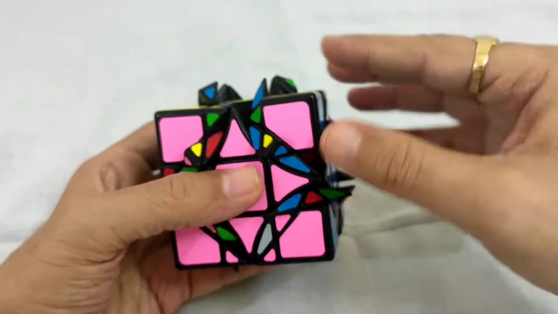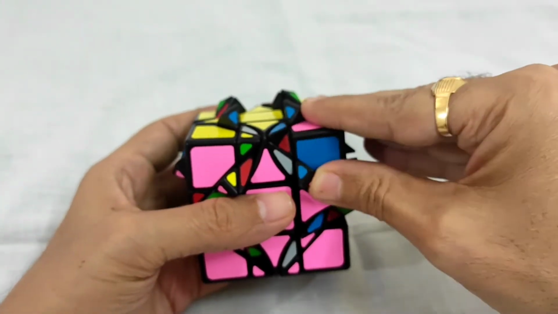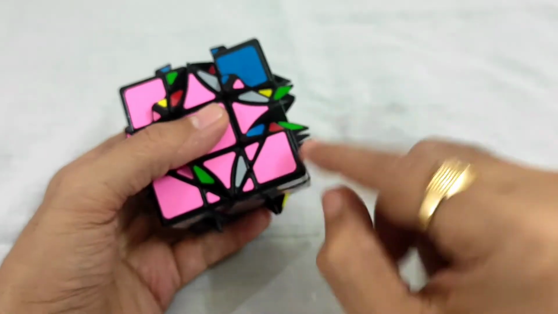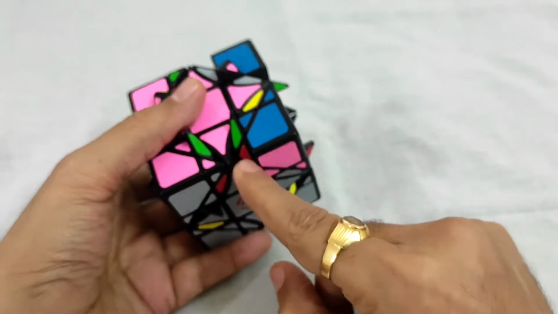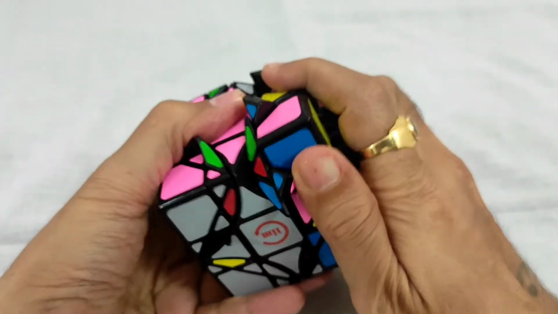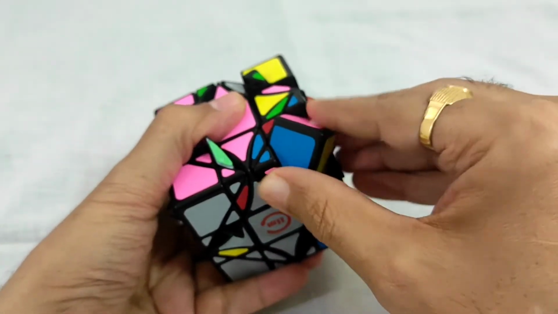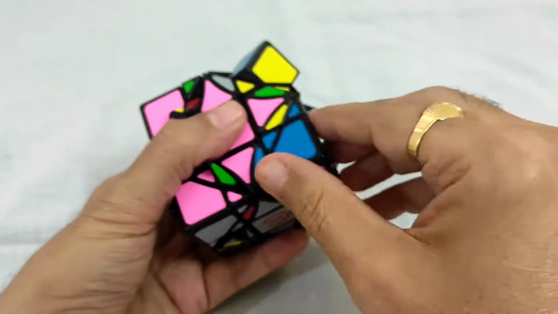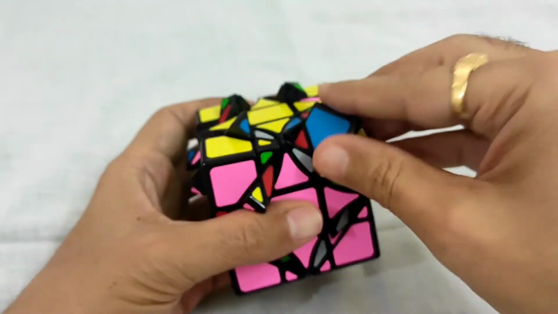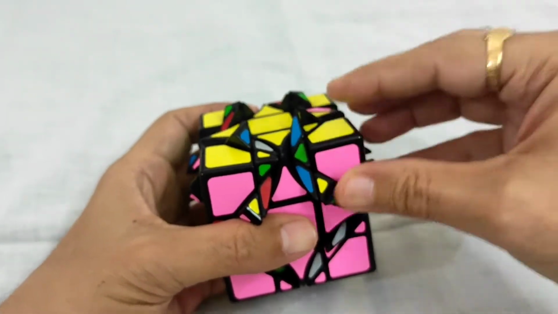Now next is blue and pink. Blue and pink is here, so we'll place it like this, and this is our setup move. So we'll bring this down, replace it with the pink and blue, and bring this back. So this is also placed, and bring this into its original position.